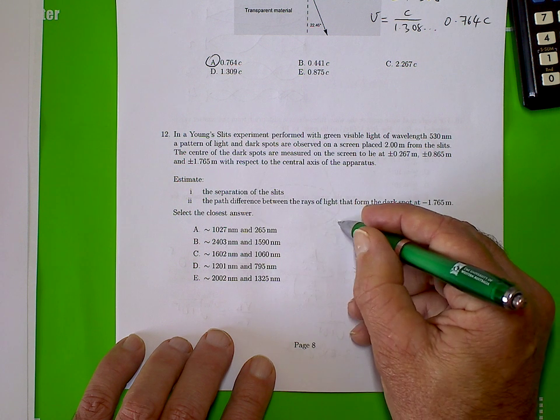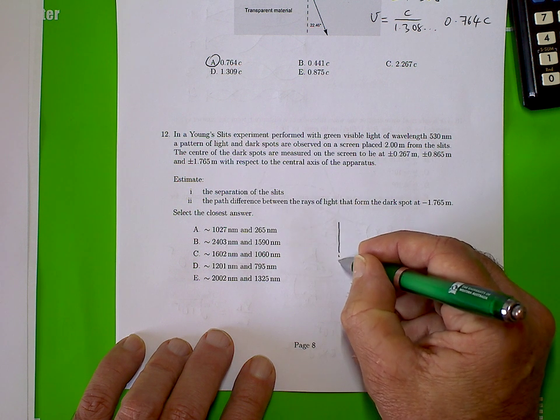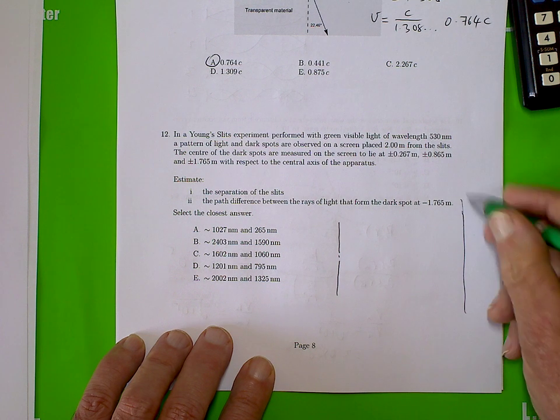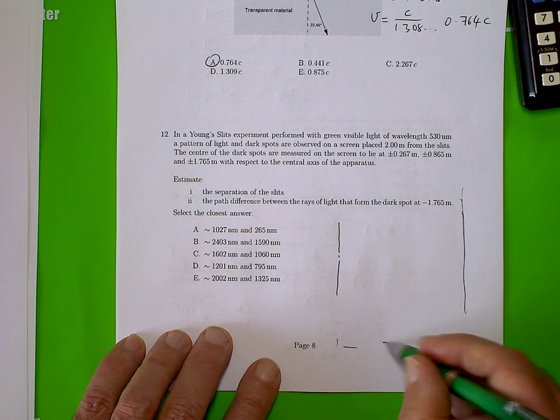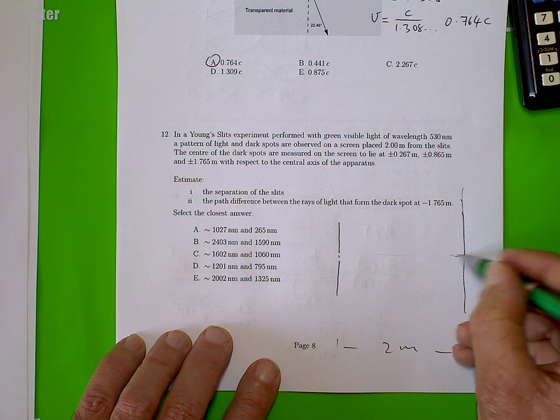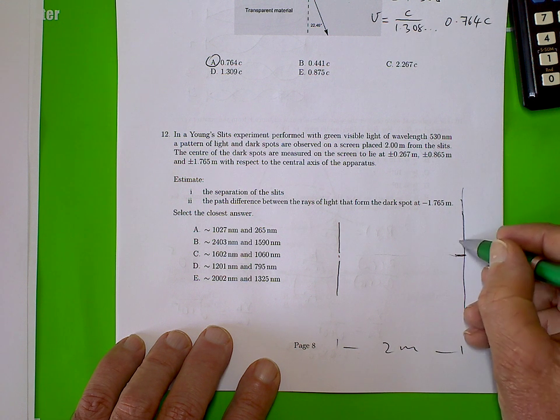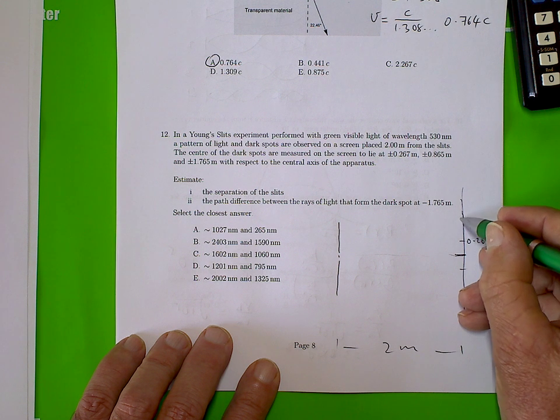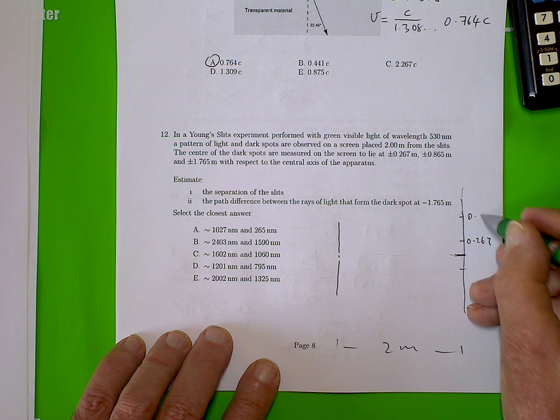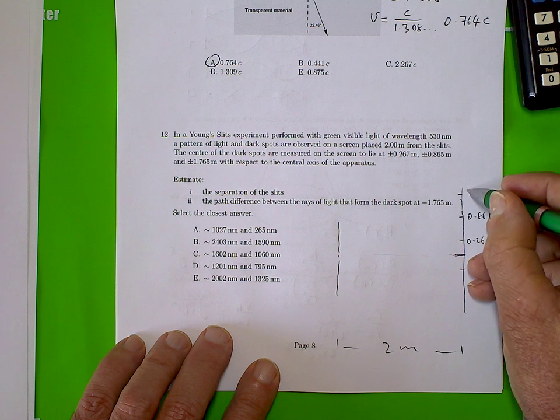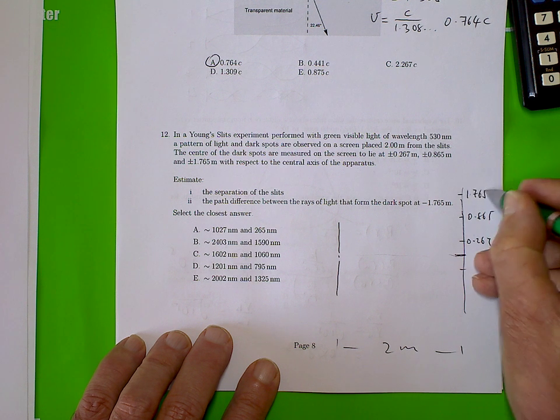So here we have it. There's our two slits. We have the screen that is a distance 2 meters away, and we have a central bright spot there, and then we get 0.267, 0.865 and 1.765, drawn not to scale.